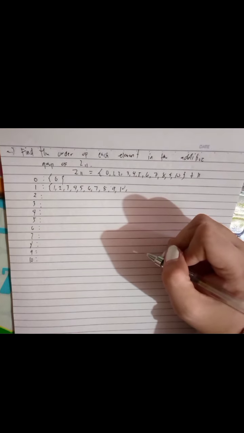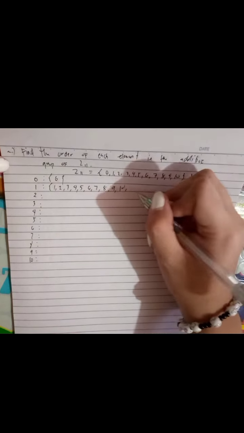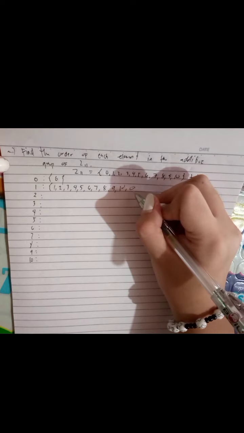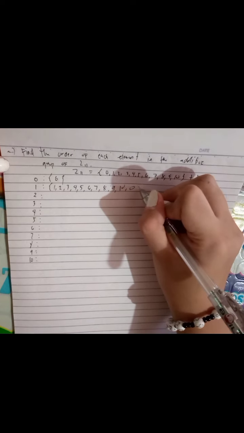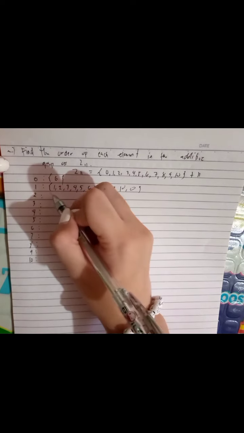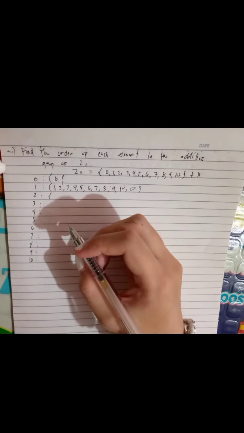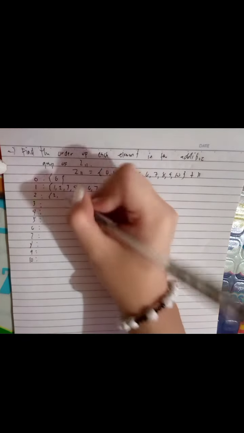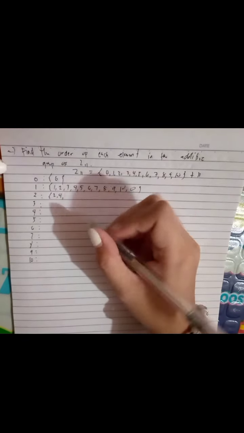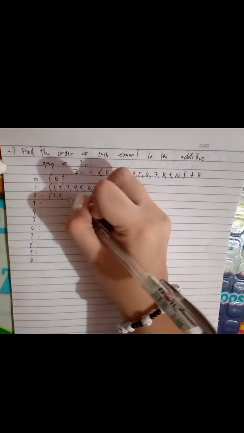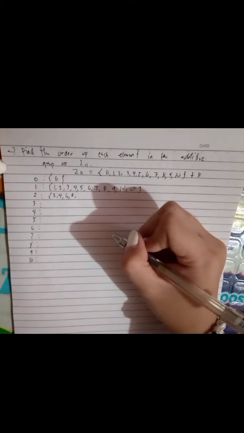Then 11 modulo by 11 is equal to 0. So, nahanap na natin yung identity. So, pwede na tayo mag-stop. Proceed na tayo sa element ng 2. So, 2 raised to 1 is equal to 2. 2 raised to 2 is equal to 4. 2 raised to 3 is 6. 2 raised to 4 is equal to 8. 2 raised to 5 is equal to 10.